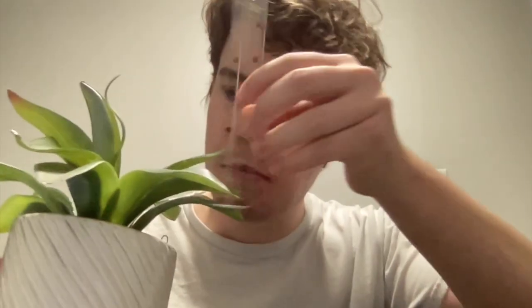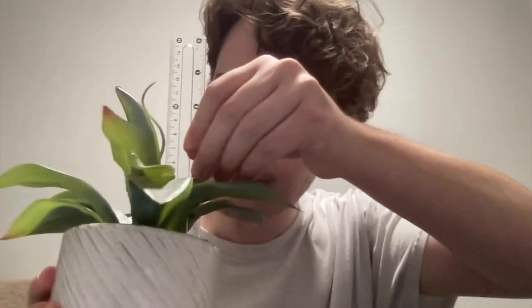So, when we hold our ruler up to the plant, we have to make sure that we are using this side of the ruler. So what I'm going to do is I'm going to take my ruler like this, and I'm going to put the bottom side that starts with 0 centimeters right at the base of the plant.